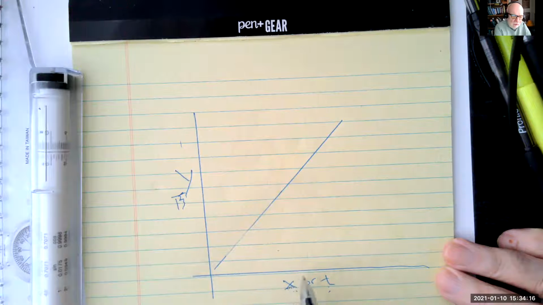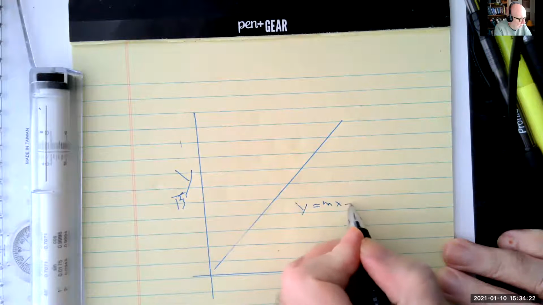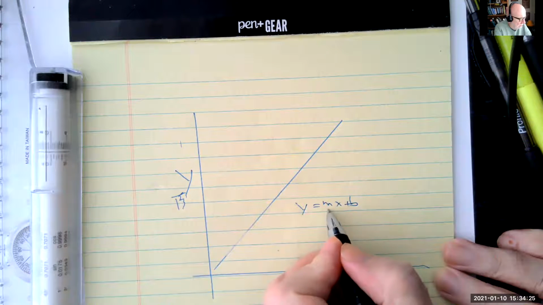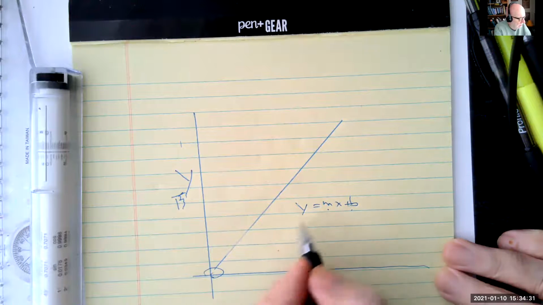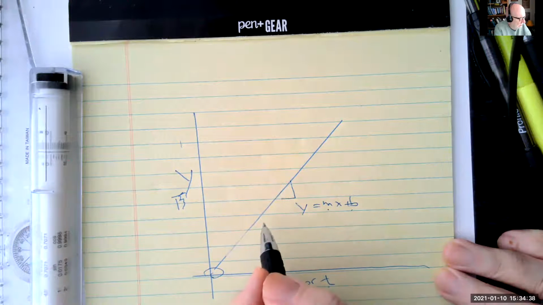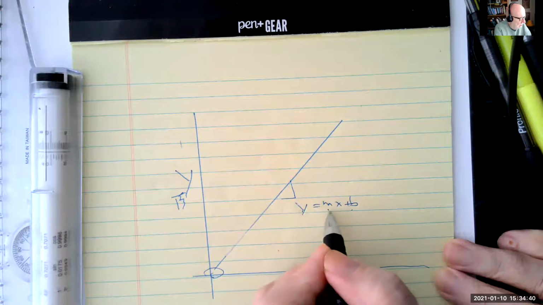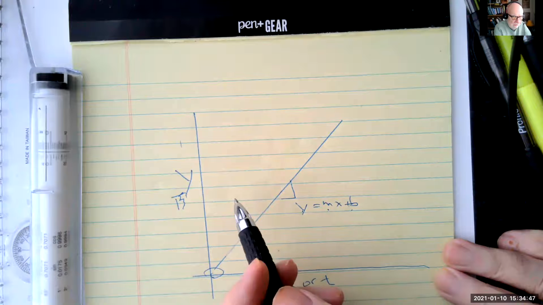As we change x in this first one I'm talking about, you know that equation, y equals mx plus b, where m is the slope and b is the y-intercept. The y-intercept here would be down here. And m is the slope, so that's just a function of what the line is, where that goes. But the y value depends on what the x is that you put in the equation first.